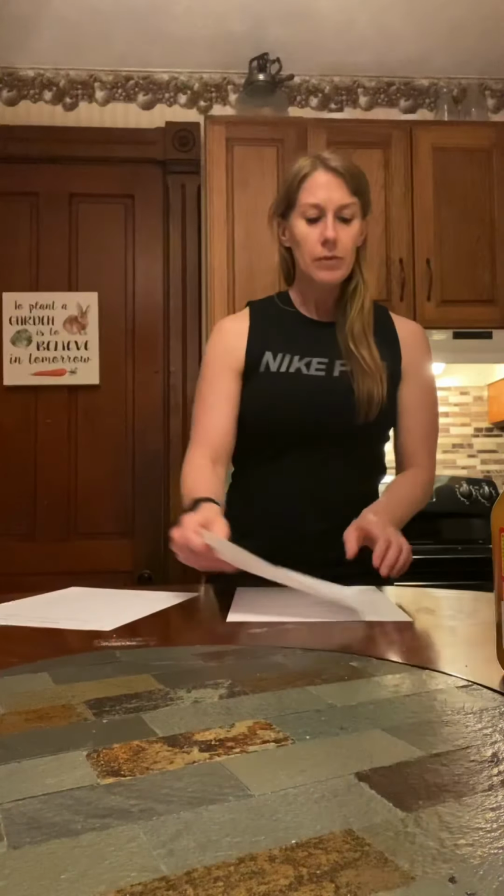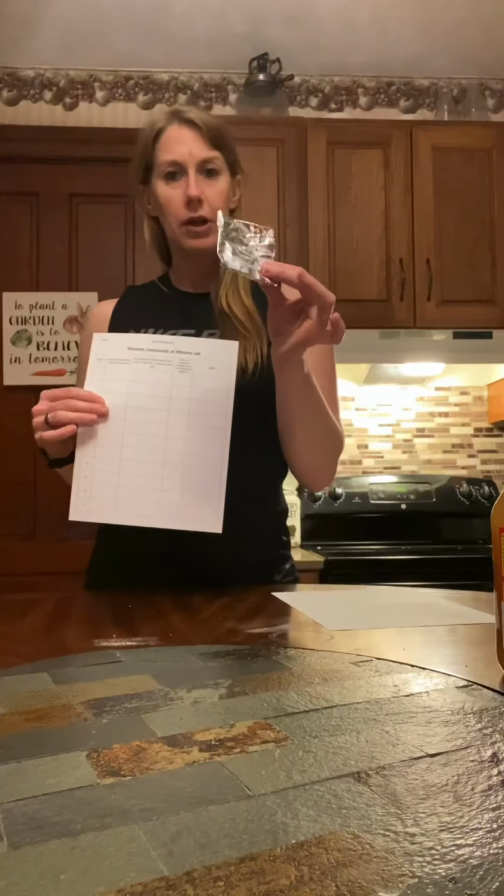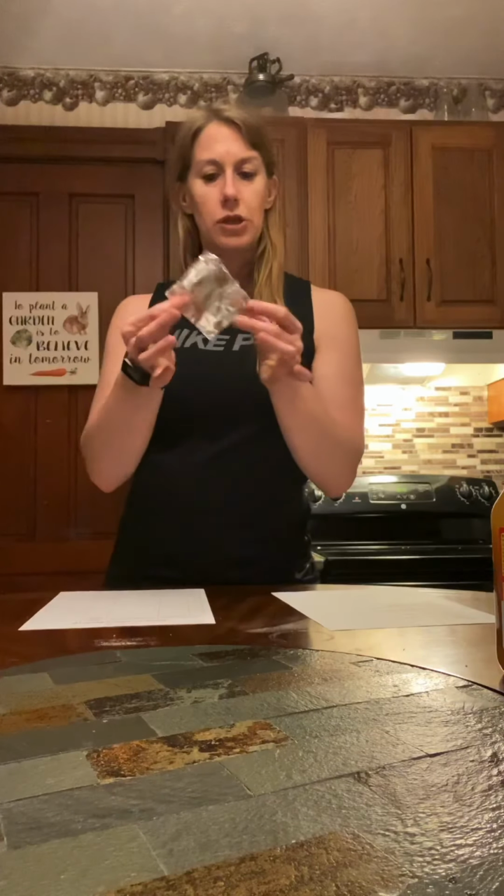The first thing we're going to do is look at your sheet, and the first thing it states is name of substance. The first thing we're going to look at is aluminum foil, so you will write down aluminum.